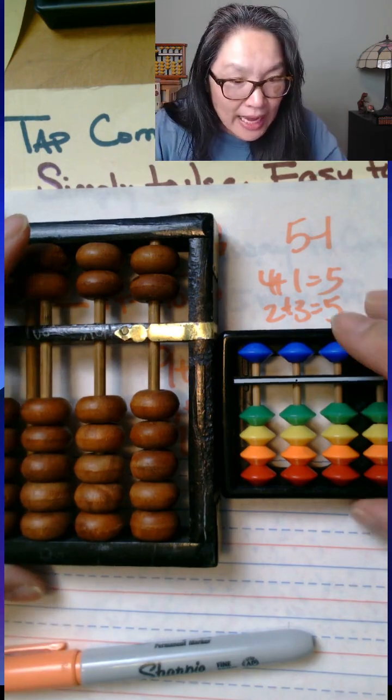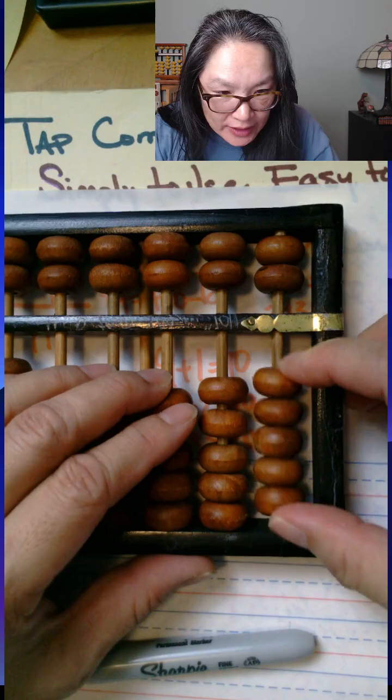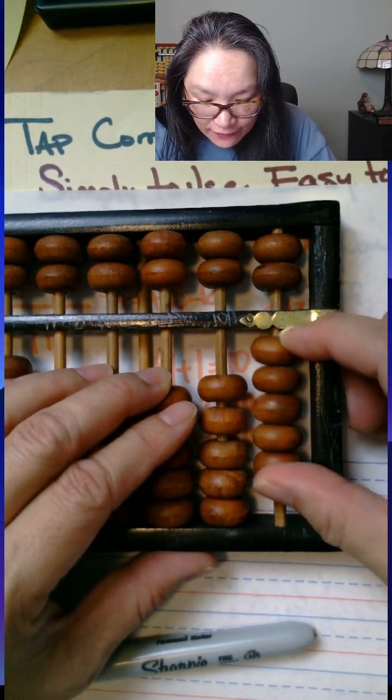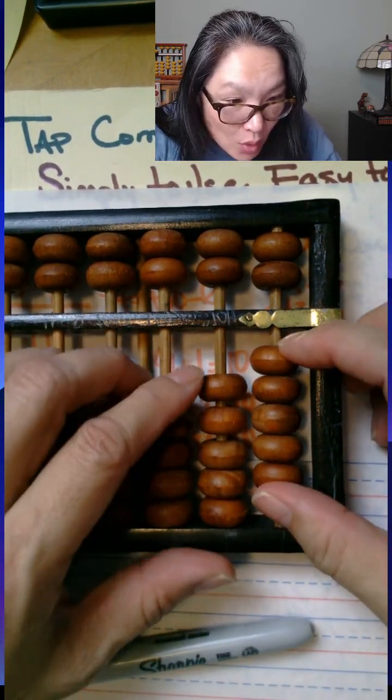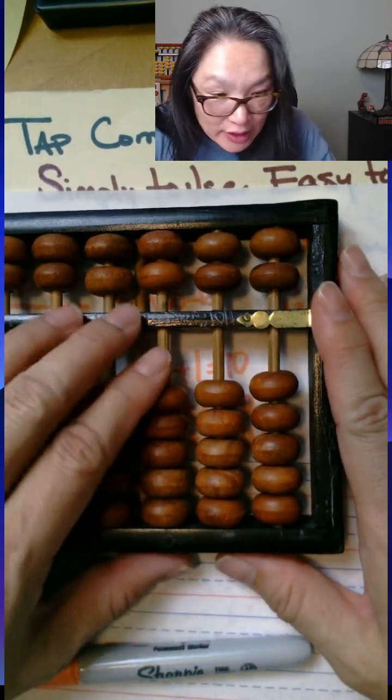So, yeah, the white and the red. I don't know if, Jay, you want to tape it together so you have this as a 5. What's the difference between the two? So this one is a Chinese abacus.